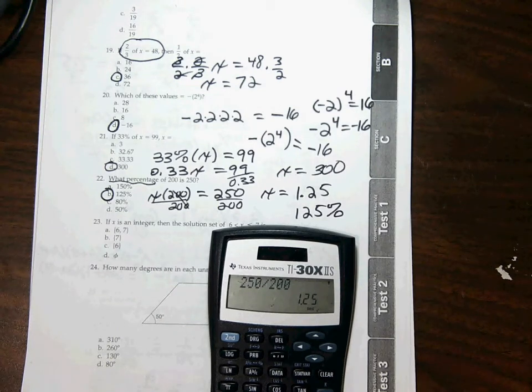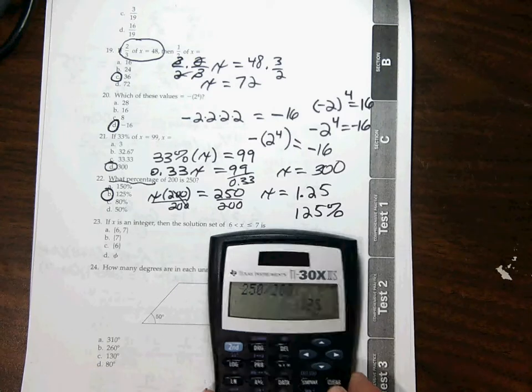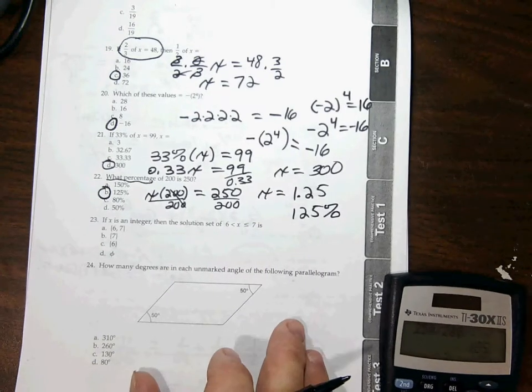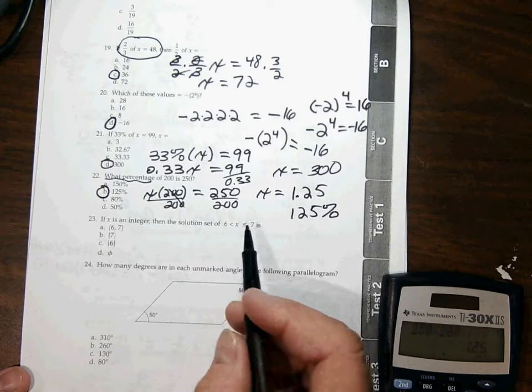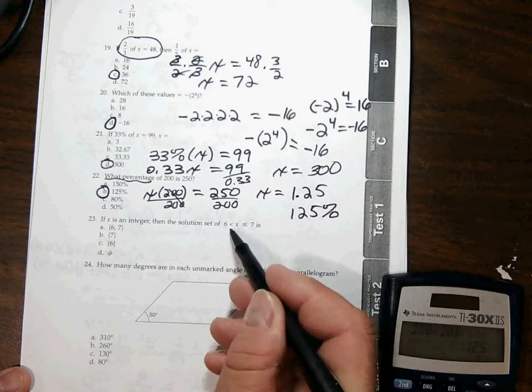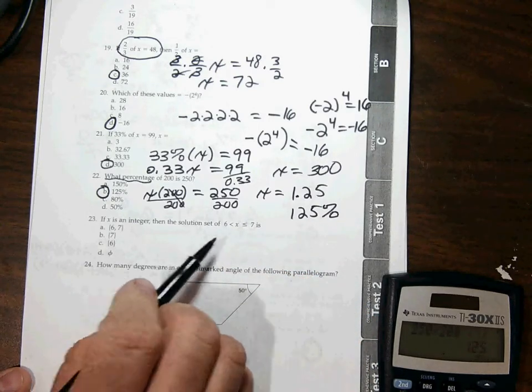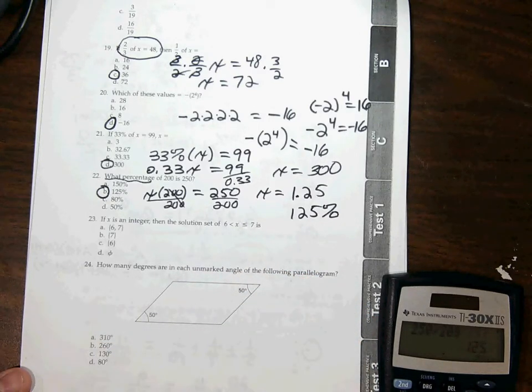All right, I alluded to this when we were doing inequalities. If x is an integer, what's an integer? It's a whole number, including 0 and the negative whole numbers. If it's an integer, then what is the solution set of that range? Look at x's perspective, you kind of read backwards. x is greater than 6, and x is less than or equal to 7.